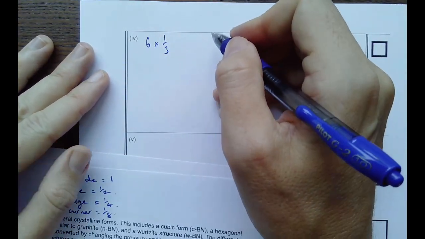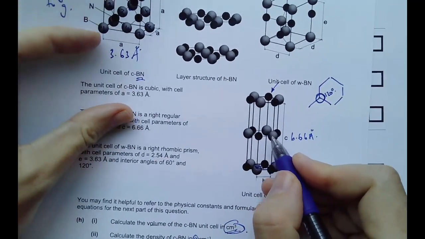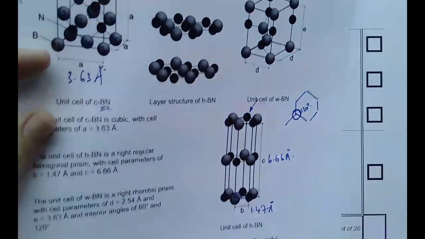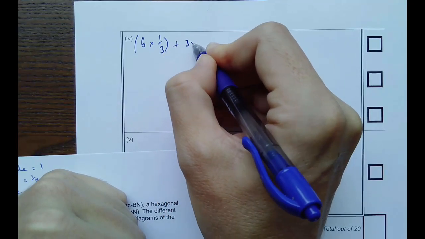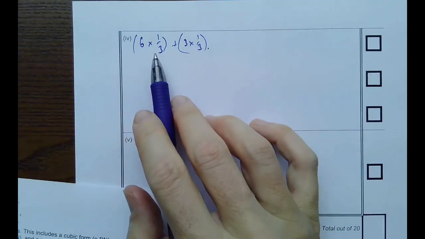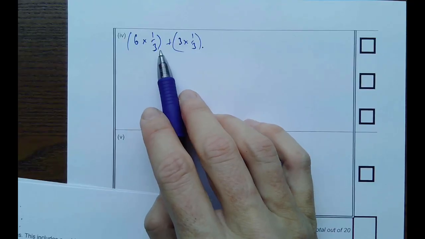And then these ones here are not cut in half, so there's 1/3 of each of these inside. So plus 3 times 1/3. Oh no, I'm getting confused all over the place here. Sorry if this becomes a little bit more tricky to follow because of all the mistakes I keep making.